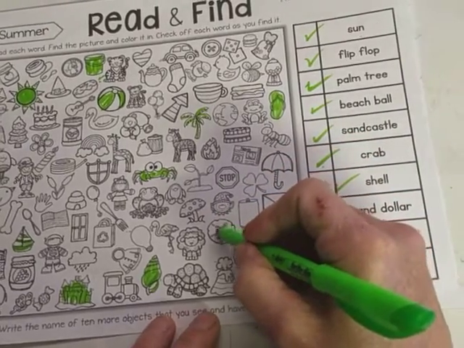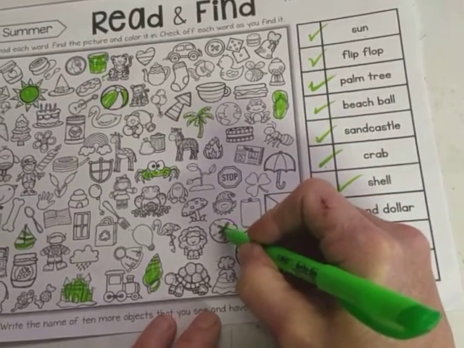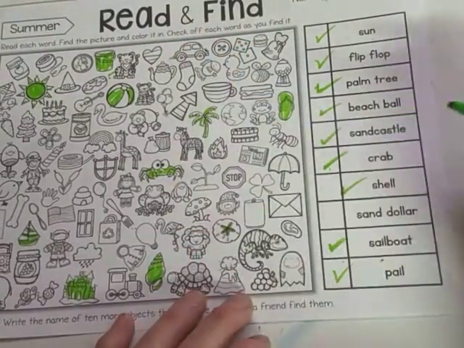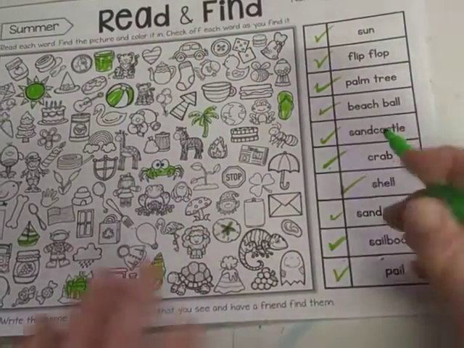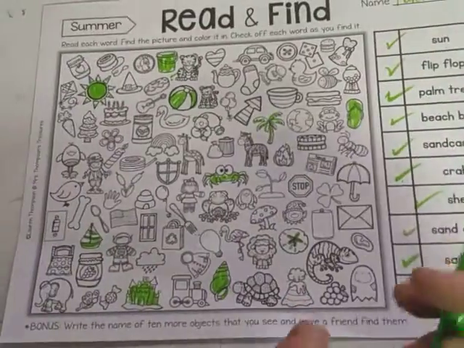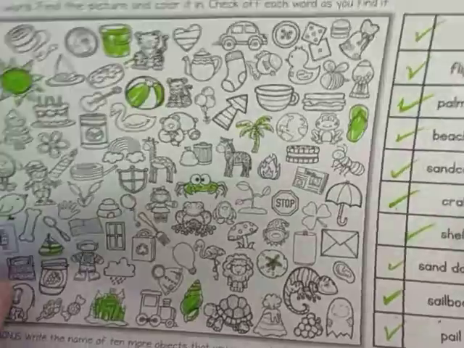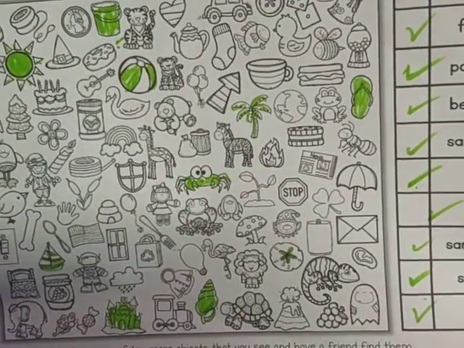Sand dollar has this kind of funky little star shape in the middle of it, and it's flat, and they're usually about that big. Okay, so there's our sand dollar. All right, so we have checks by everything. So we found everything's fun in the summer that we might encounter at the beach.